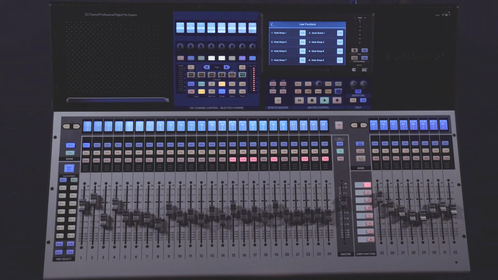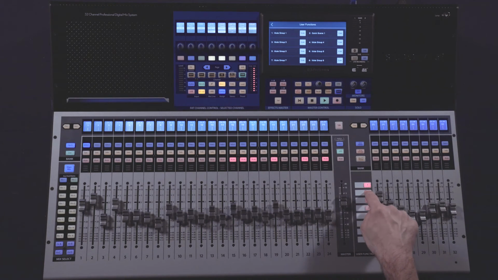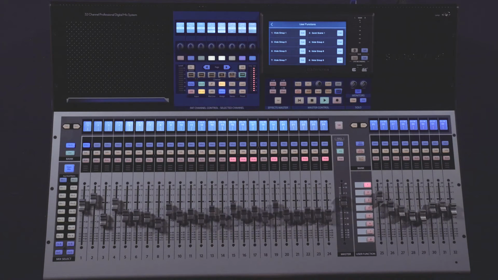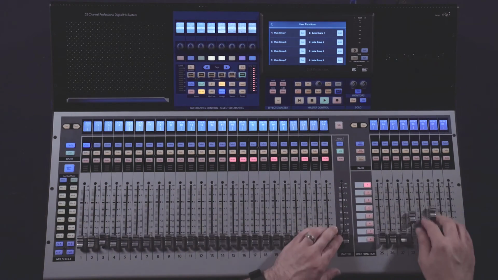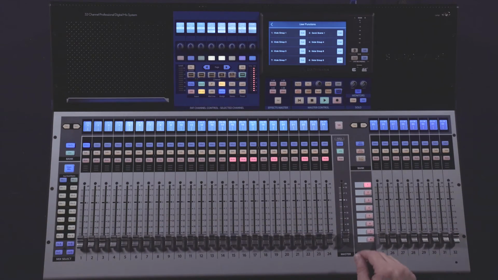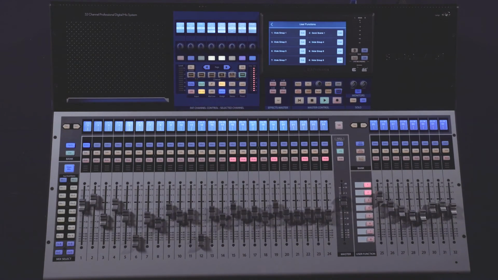Setting up a quick scene is the same as setting up a mute group. Once you have the mixer set up with the scene that you'd like, you can push and hold the button until it flashes to save that quick scene. Now, if I change the mix, I can use this button to recall the quick scene.